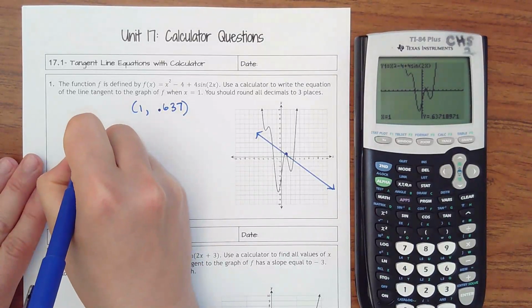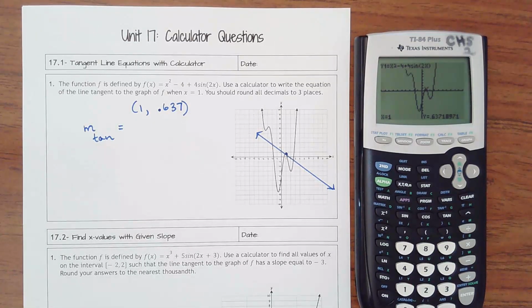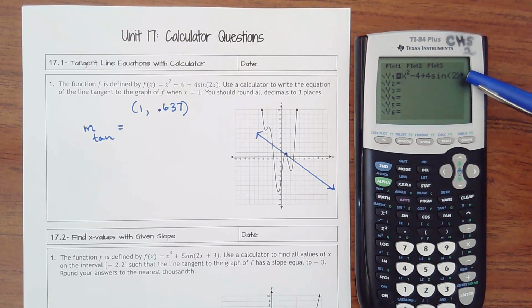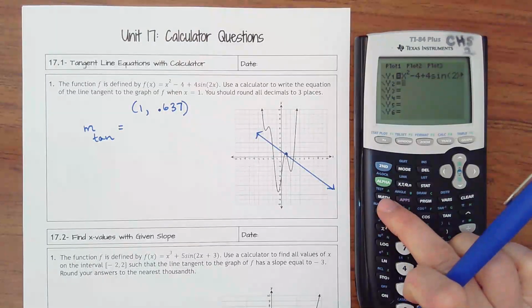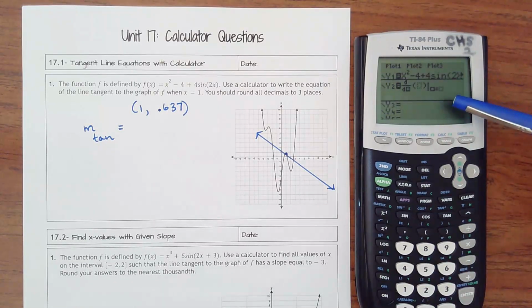Then I need a slope. I need the slope of the tangent line at 1. So there's a couple different ways you could do this. I want to show you your options because sometimes I like to switch between them depending on what I need. First thing you could do is go back to your y equals, and we're going to do the derivative of this function. So you want to hit math, which is right here, third button down, math, and then go down to option number 8. So in the future, I'll just hit 8, and I know that's derivative. It says nDeriv. So I'm going to hit enter, and it comes up with this.